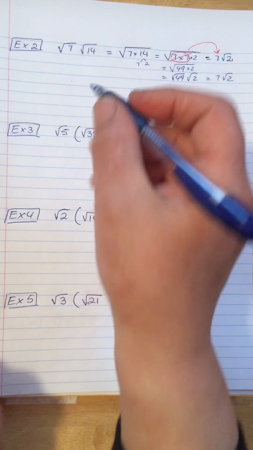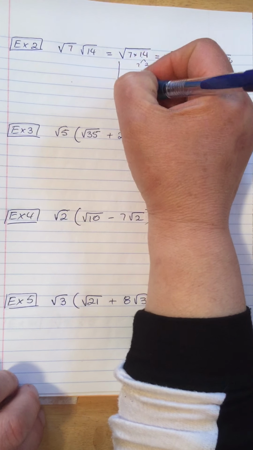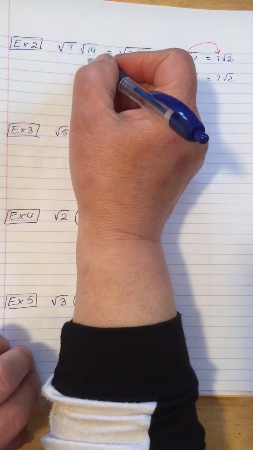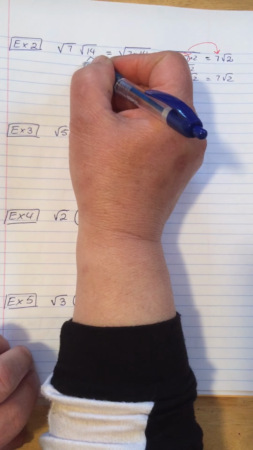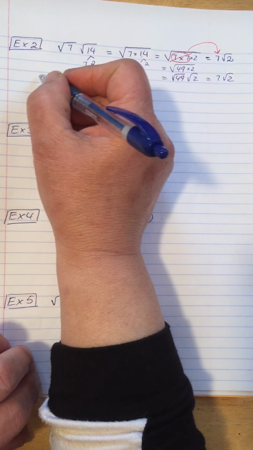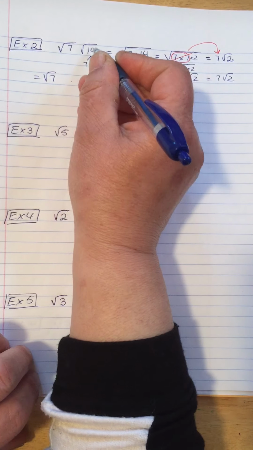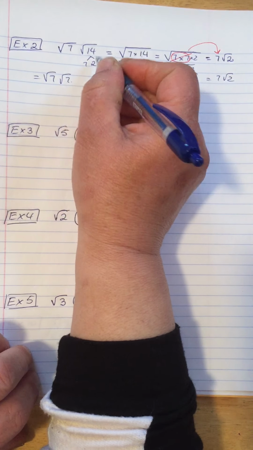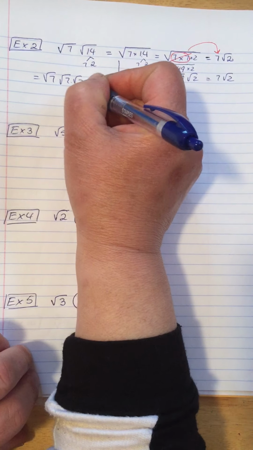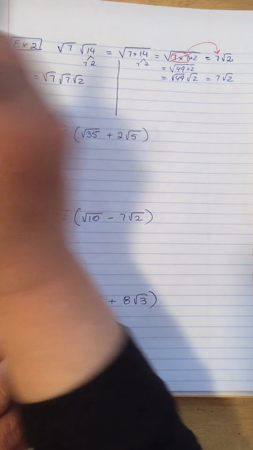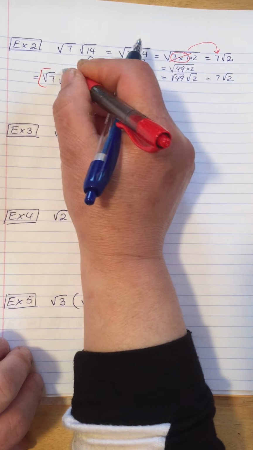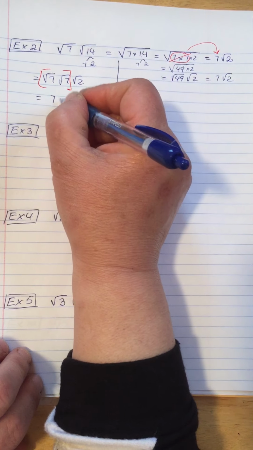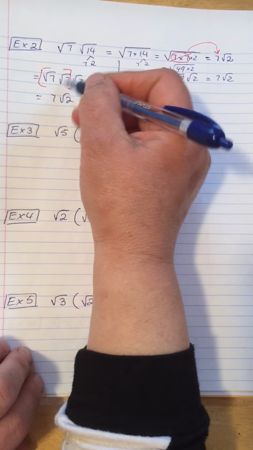Or you can work like this. Don't go and put them inside. Just figure out that 14 is 7 times 2. Separate them. Separate 14 as the square root of 7 and the square root of 2. And now you have this, which is 7. And you have the answer. And I'm going to work like this.